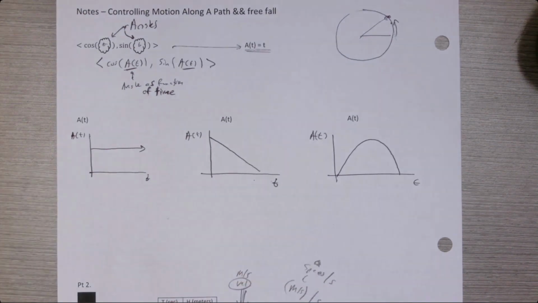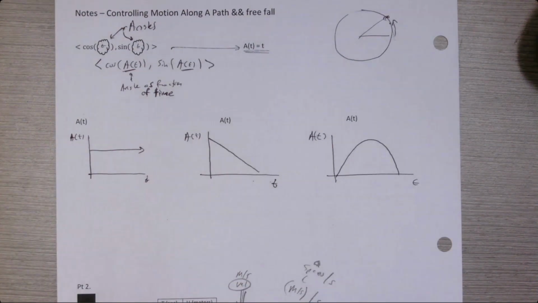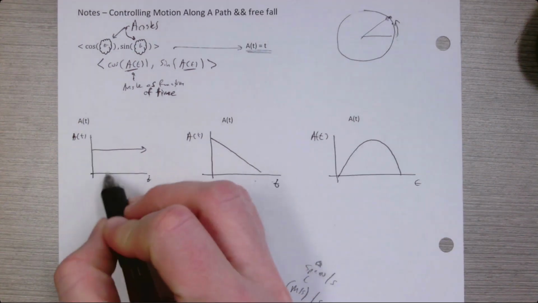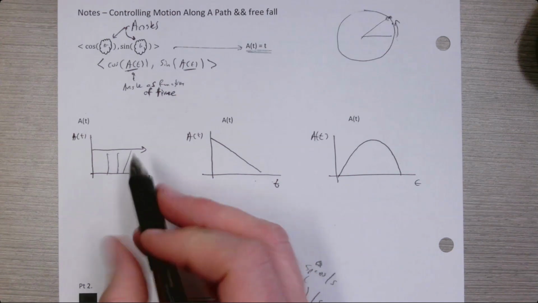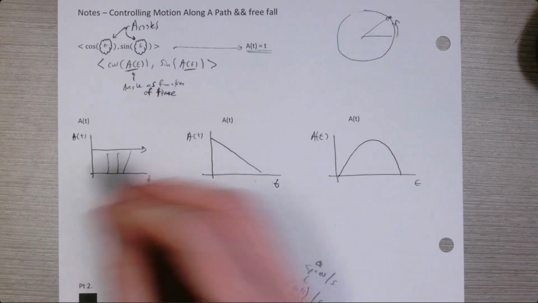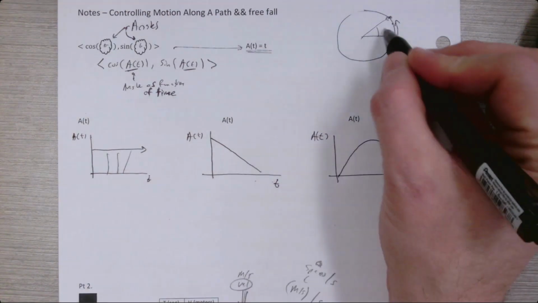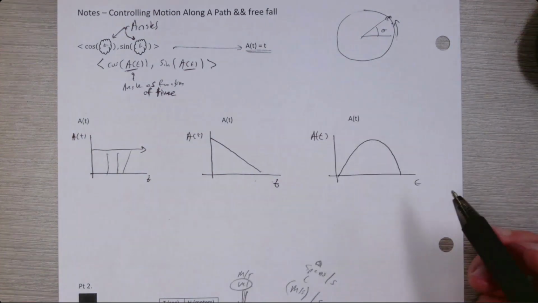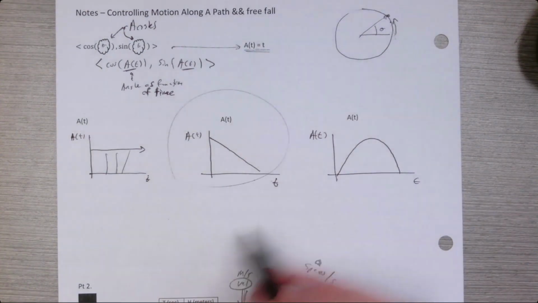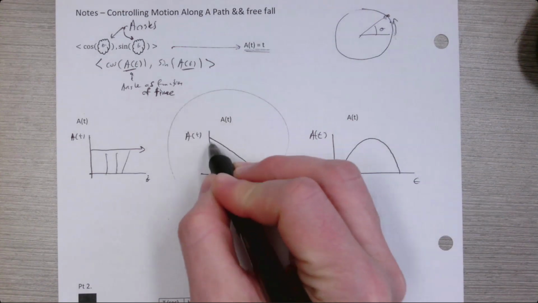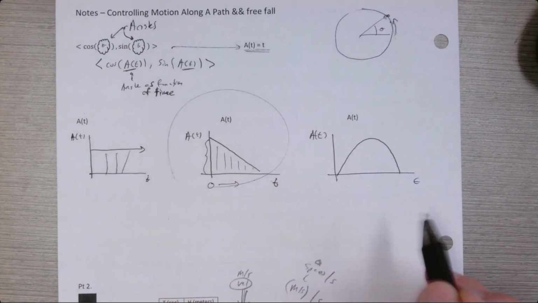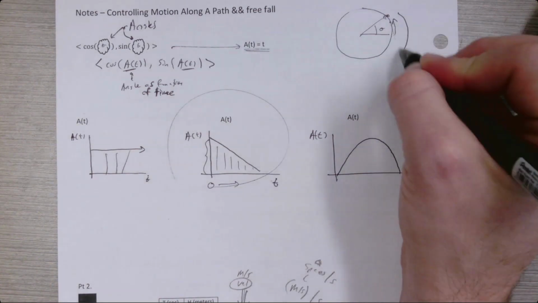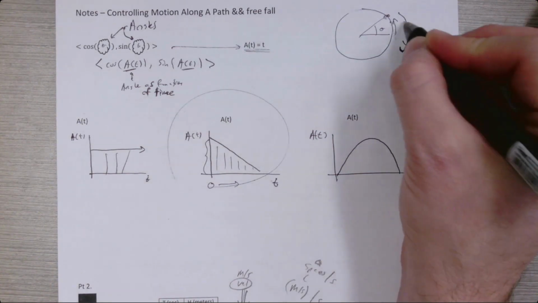For this first one, no matter what time it is, the angle is always the same, so there's actually no motion at all here. I'm just at some fixed angle no matter what the time is. Here, at time 0, I'm at some particular angle, but then as time increases my angle is decreasing, which would mean I'm rotating, what's this, clockwise? Yeah, clockwise.